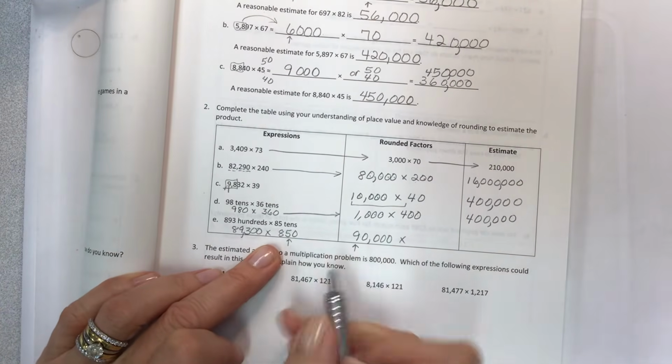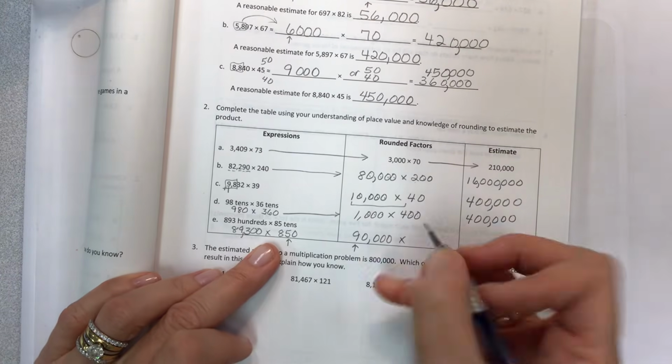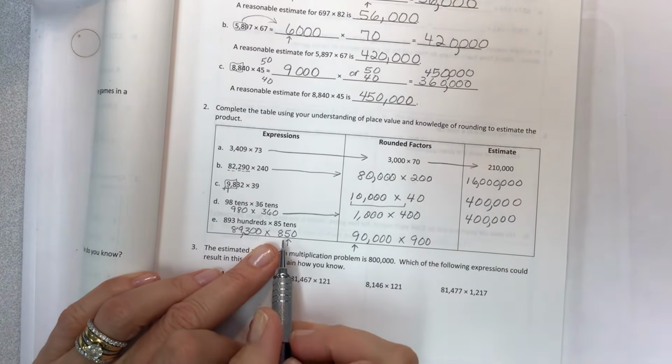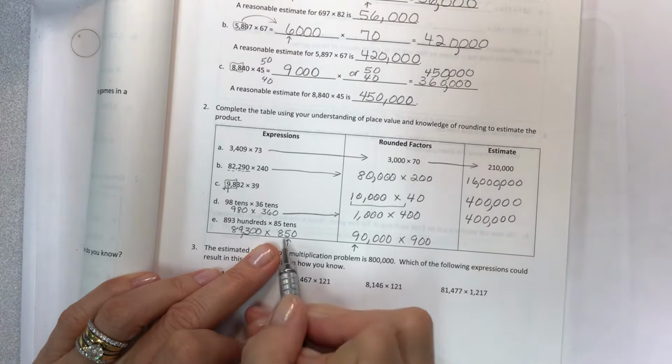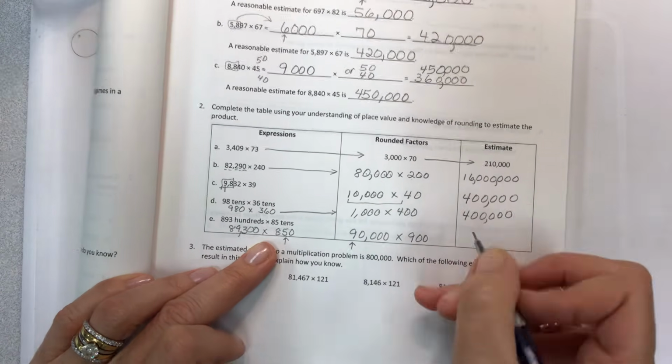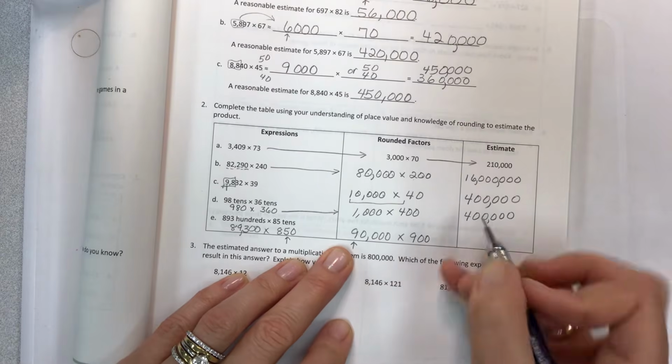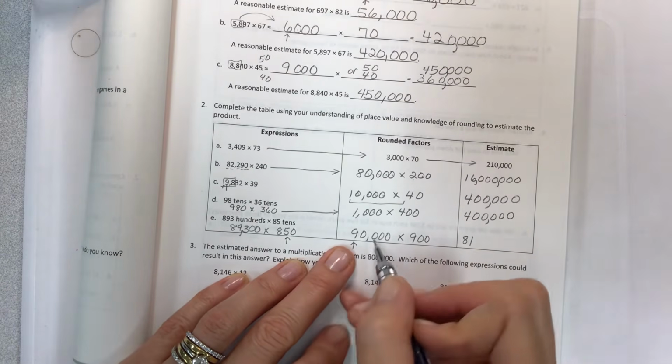850 has that 5 in the middle, that pesky 5. So which way do you want to go? Most kids will say, let's round up. So we can. What if you went down to 800? Whatever. We'll let you do what you want. 9 times 9 is 81. Count the zeros.